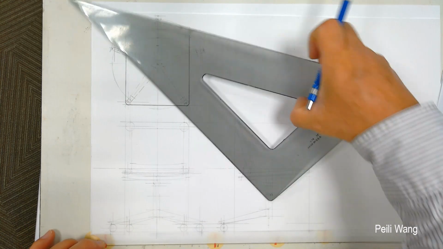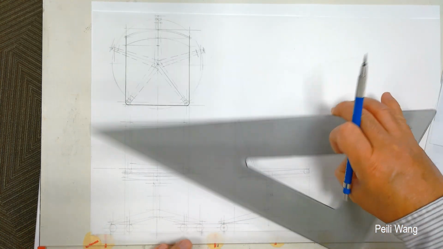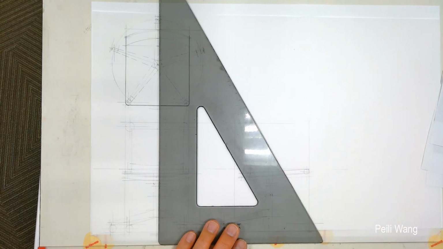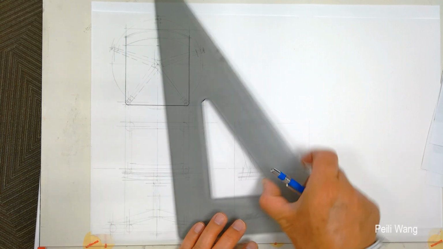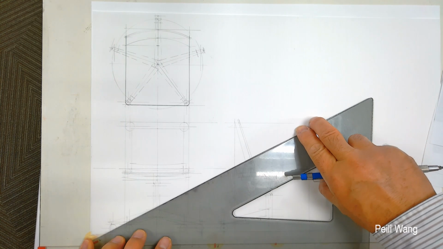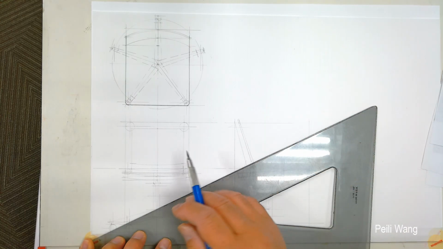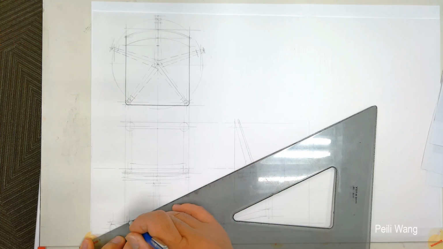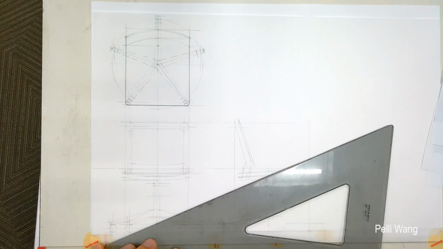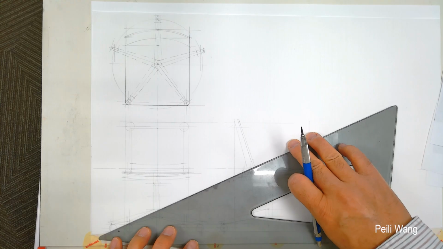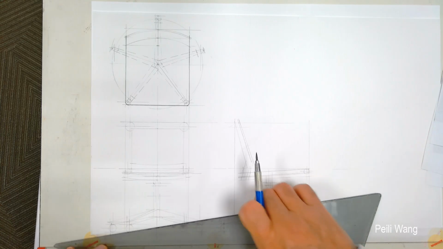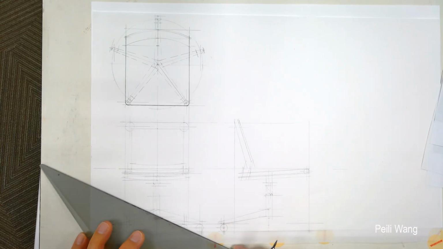Okay. Then connect the top. Let me double check this. Here to here. Here to here.